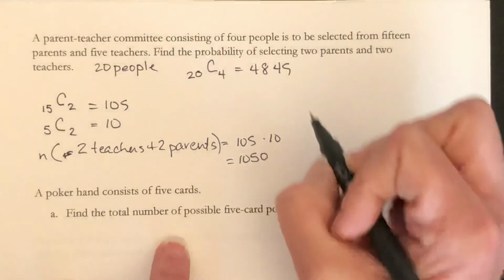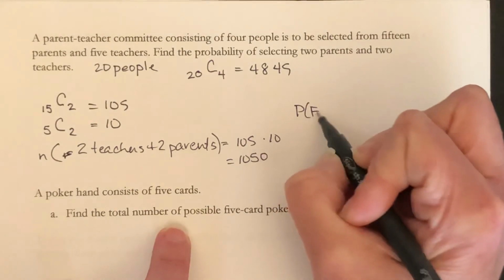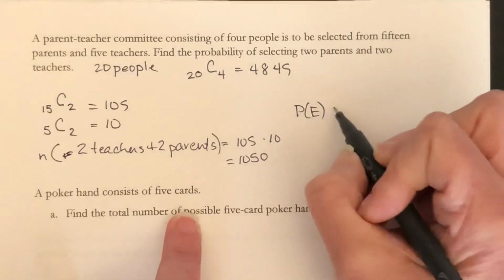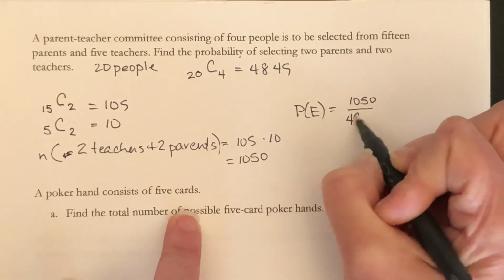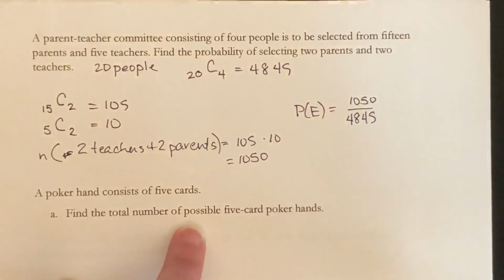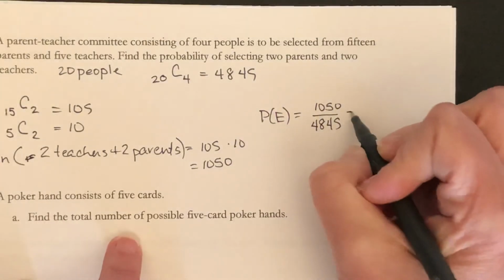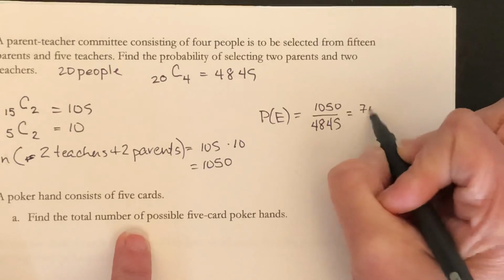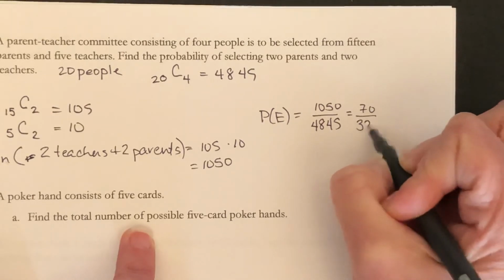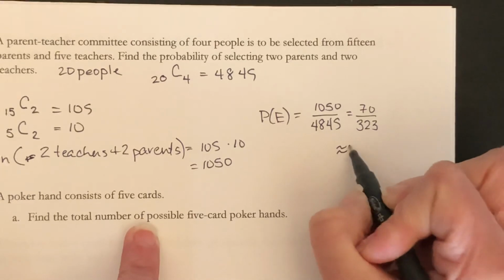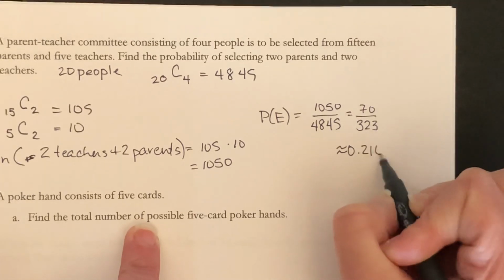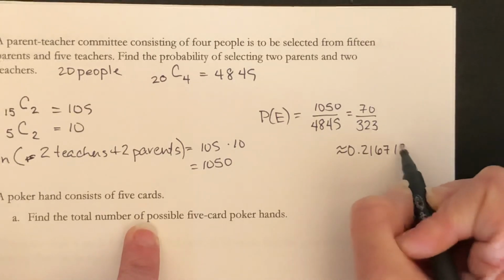So the probability of this event, I don't want to write out that whole event again, would be 1050 over 4845, which reduces to 70 over 323, which is approximately 0.216718.